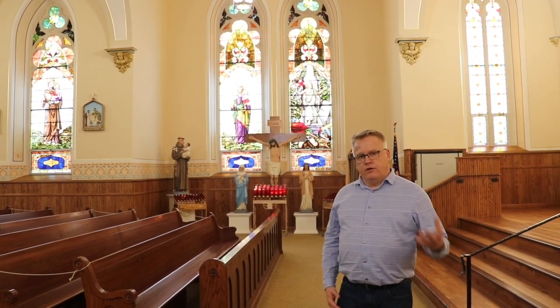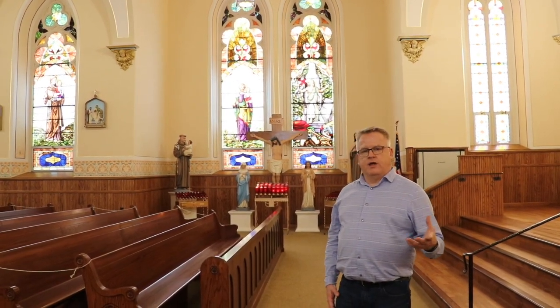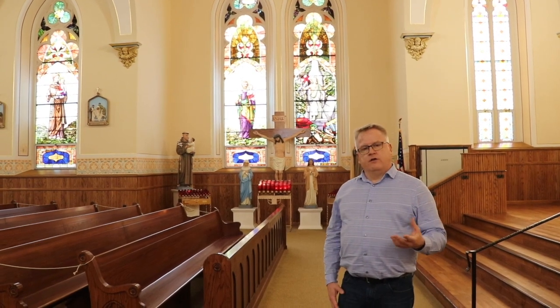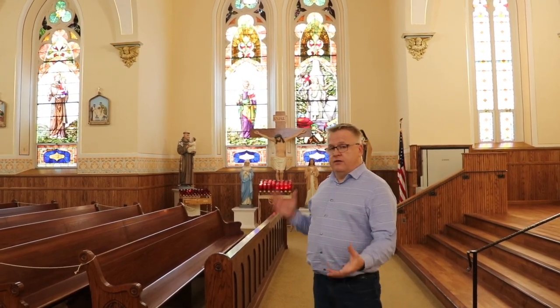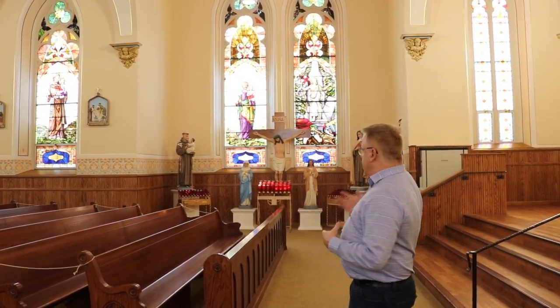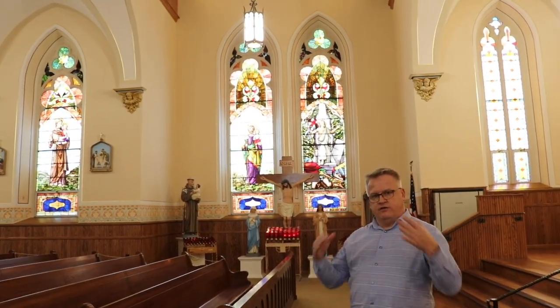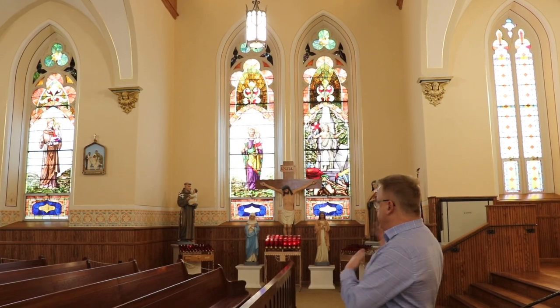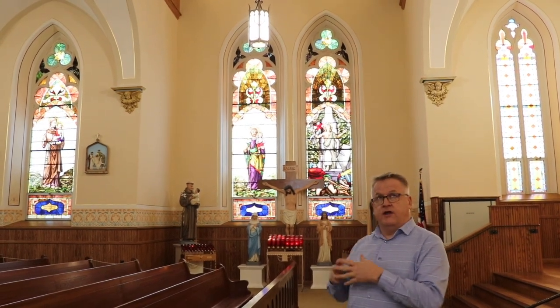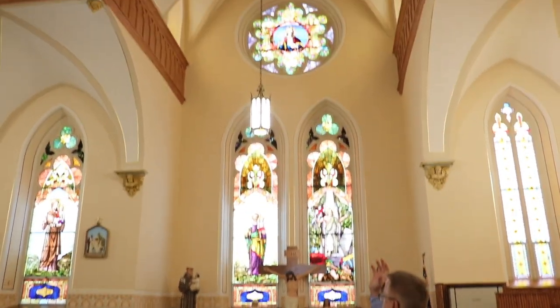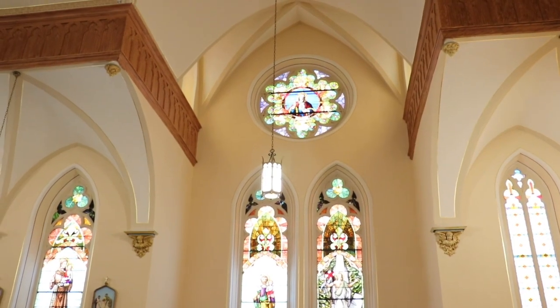Lots of times they were ordered from a catalog, with some specifications of what sort of figures they wanted in the windows. But here in the transept, we have two, as I mentioned, the Gothic revival features, the pointed arch windows. So we have two of those pointed arch windows here, and then above it, we have these beautiful rose windows.